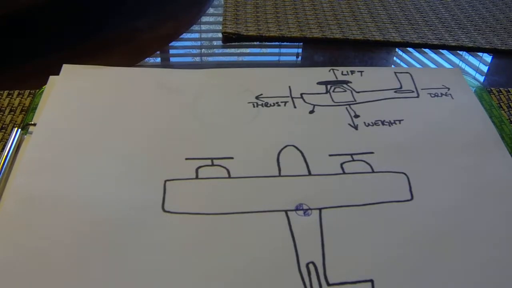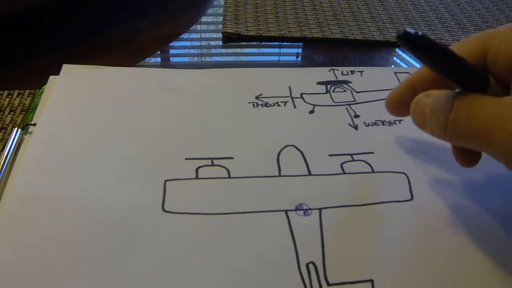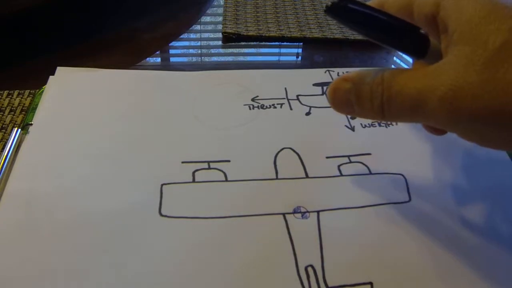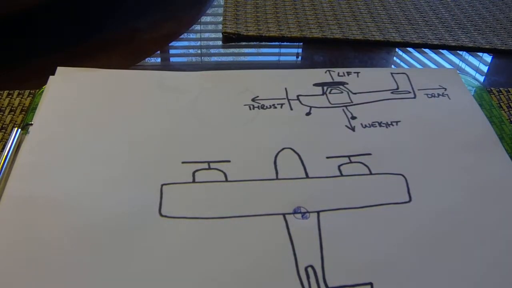We want to be at maximum takeoff weight also. Why is that? Well, when we're at maximum takeoff weight, the airplane is developing the most lift, right?